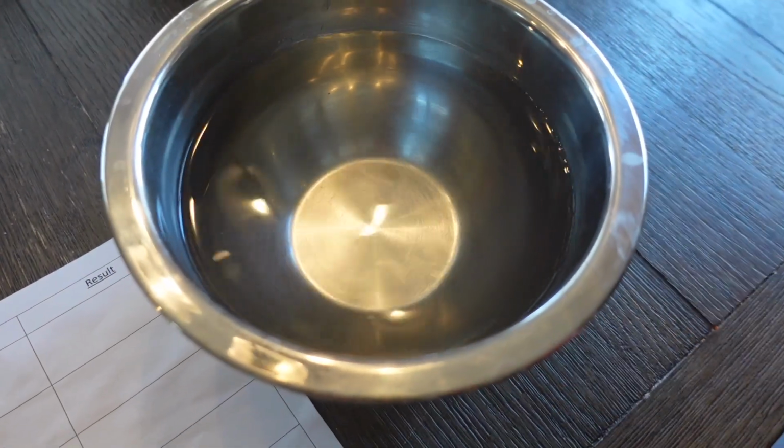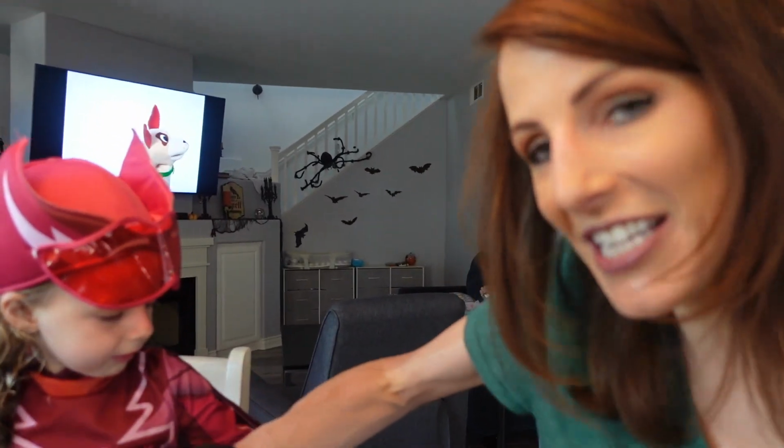So sink or float experiments are always so much fun. So I thought we'd test out and see which of your candies sink and which ones float. But first, I wanna make a prediction. So this is good because it's teaching kids what a hypothesis is and making predictions and then testing them. So we're gonna start with Kit Kat.